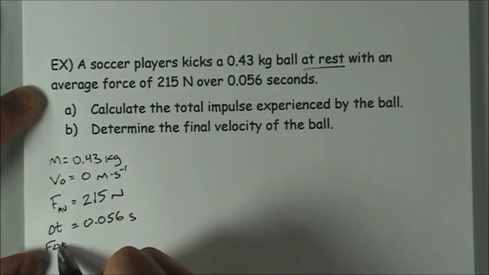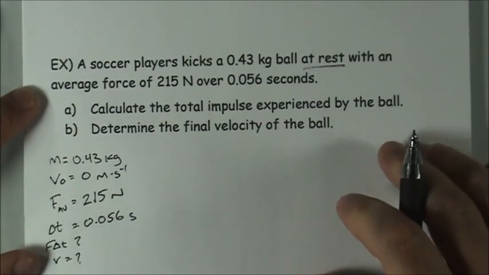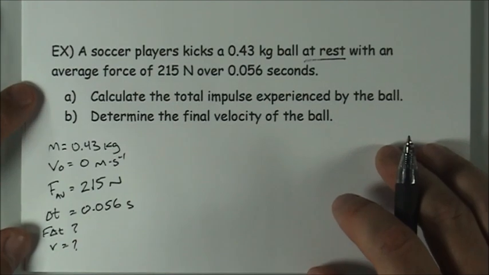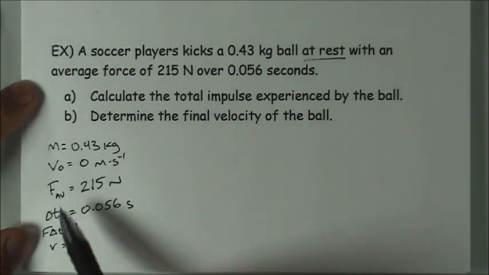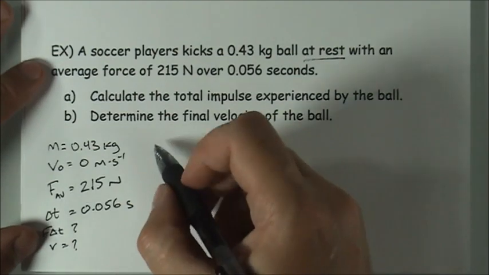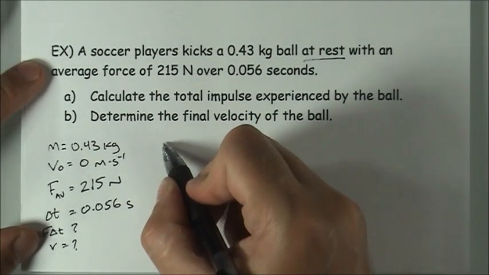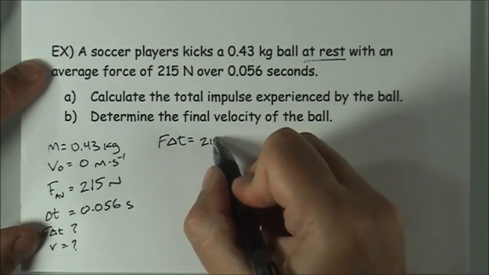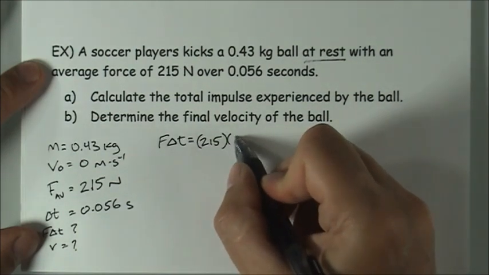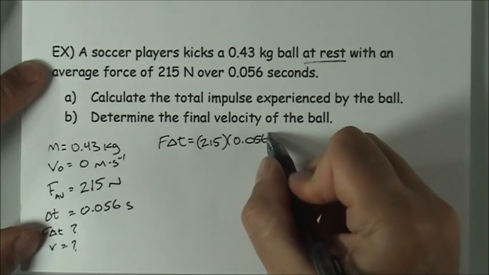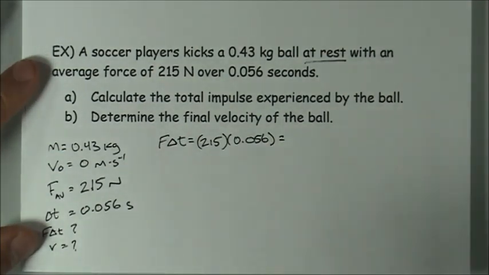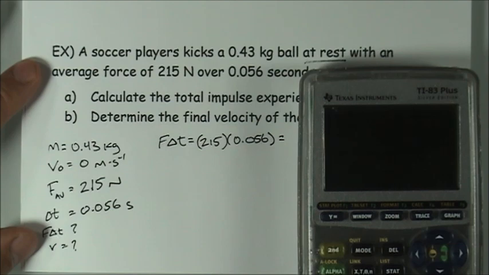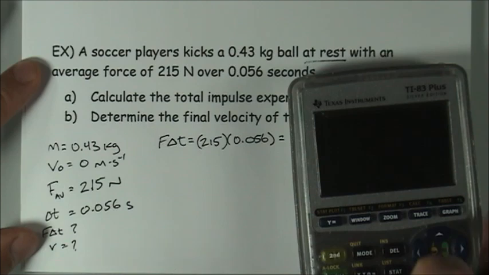First, I'm asked for F delta t, and then lastly, I was asked for the final velocity. Okay, so I have the force and the time, so obviously the impulse is a pretty straightforward calculation. F delta t is just simply the 215 newtons multiplied by 0.056, which would give us a value of 12.04.